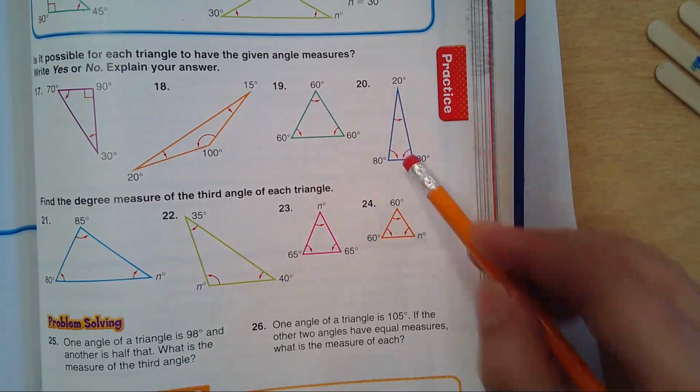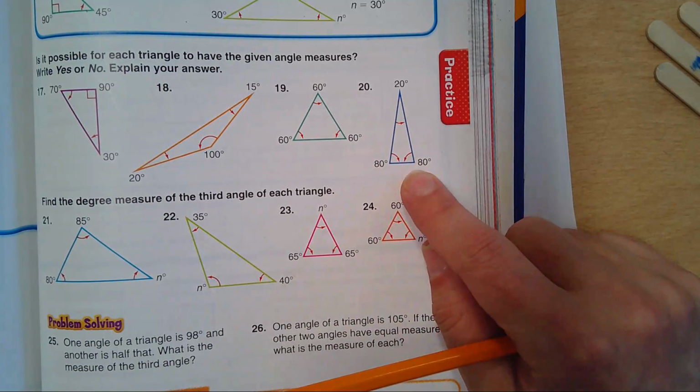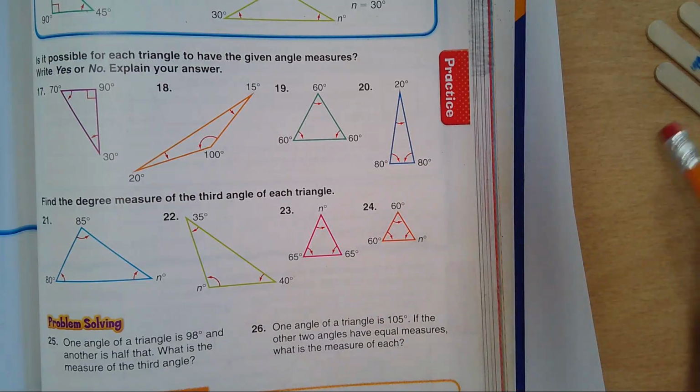And what's 10 plus 8? 10 plus 8. 18. Yeah, I'm on 18. So 180. So yes, yep, that one it could certainly be. Sum of the three angles 180. Got that? Easy enough here.